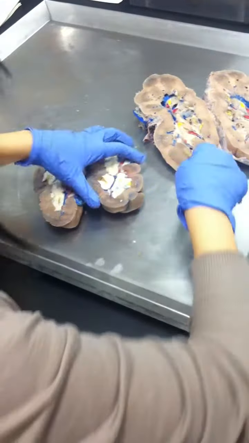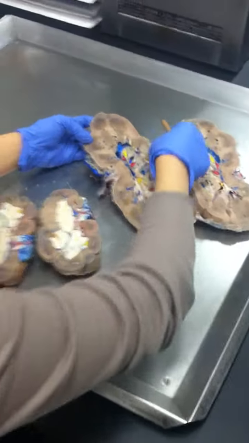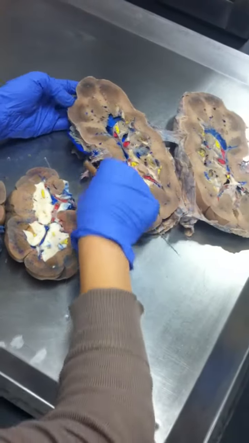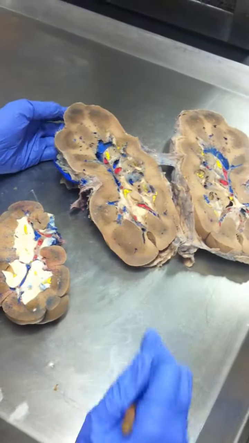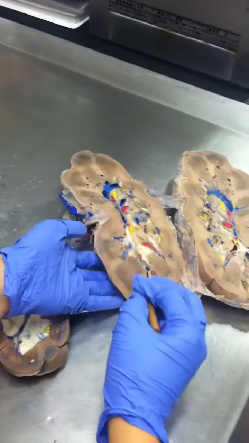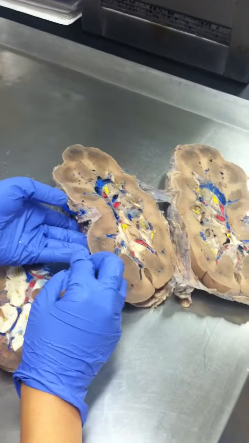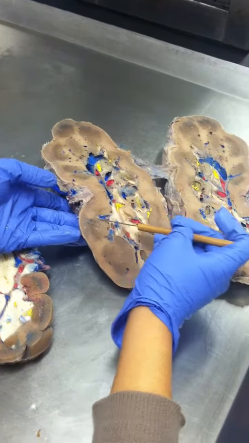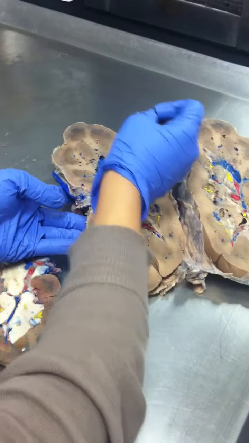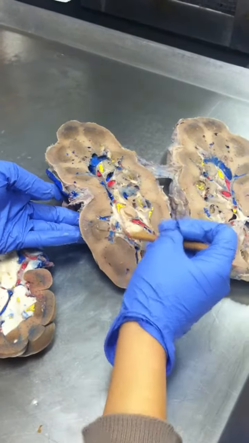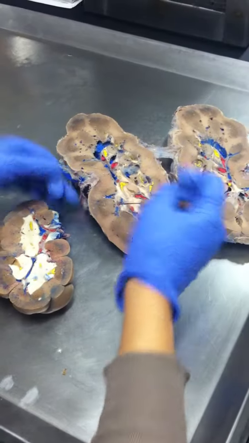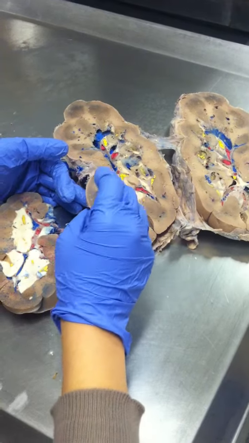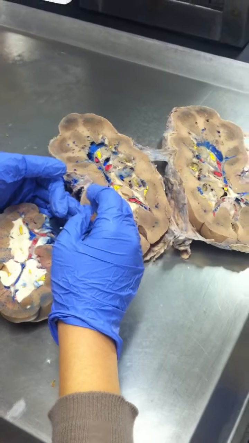All right. See this outer lining? This outer region of the kidney is called what? The cortex. So everything inside would then be the medulla, right? See how this right here sort of forms a pyramid-ish shape? See all these darker spots? The darker spots make up this pyramid-ish shape, right? So that's the renal pyramid.